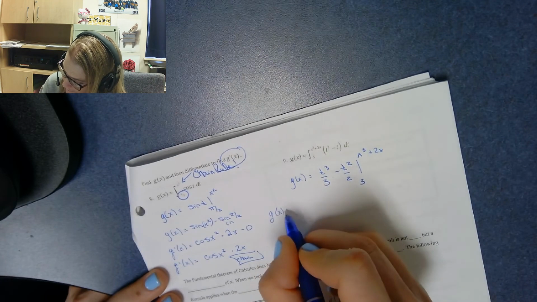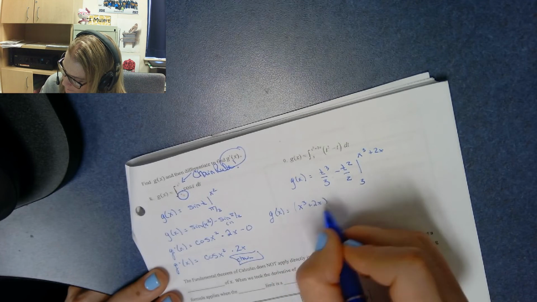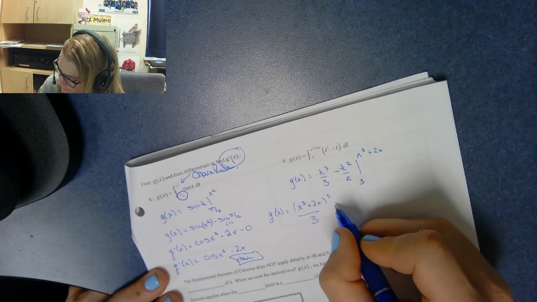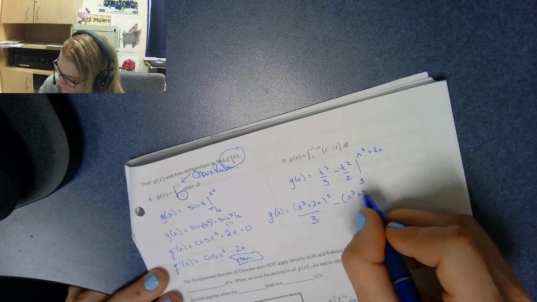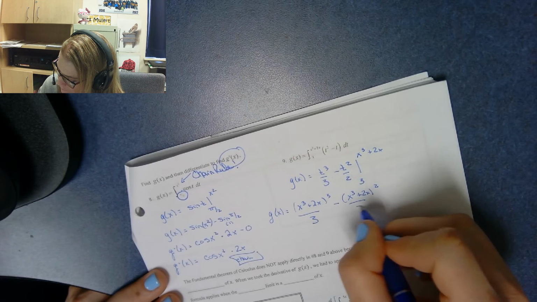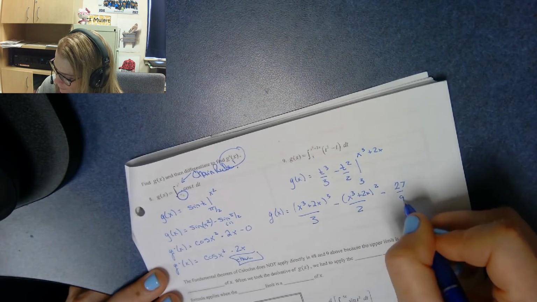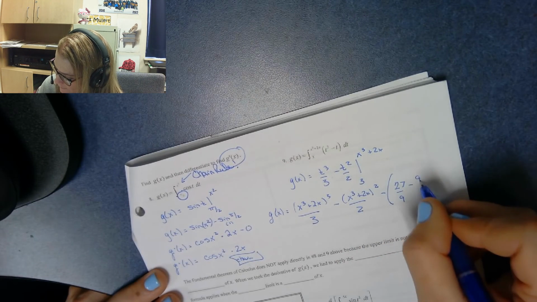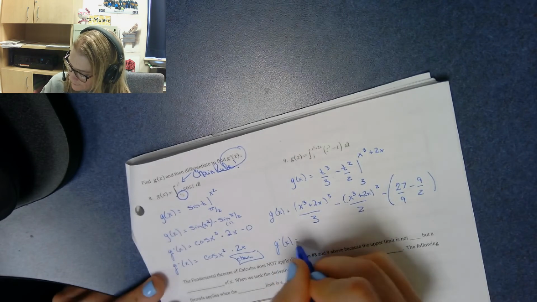So g of x is going to be x cubed plus 2x cubed over 3 minus x cubed plus 2x squared over 2 minus 27 over 9 minus 9 over 2. Okay, so let's differentiate that.